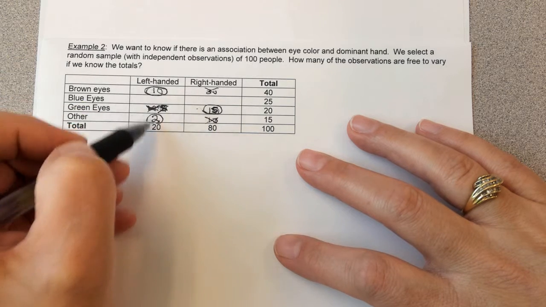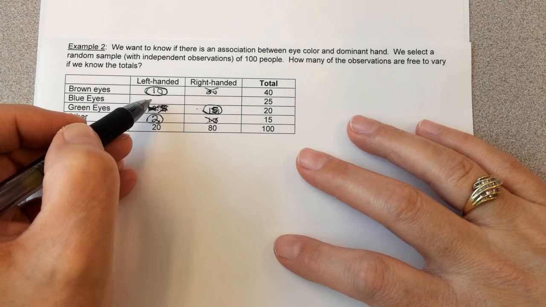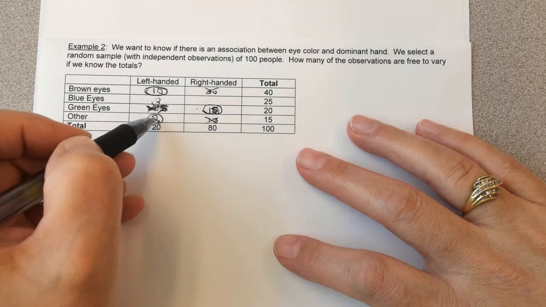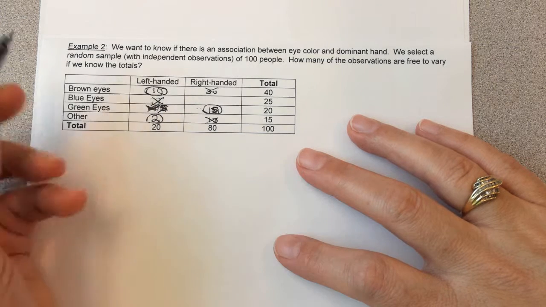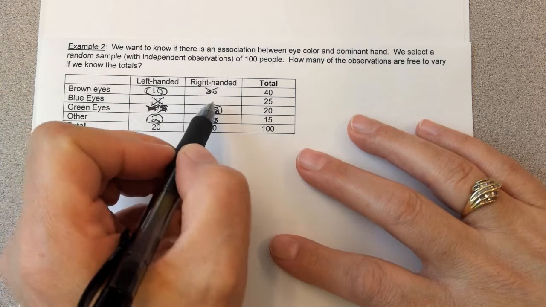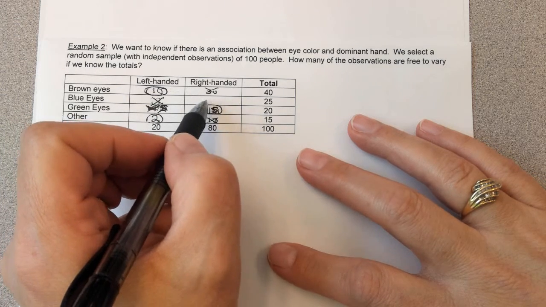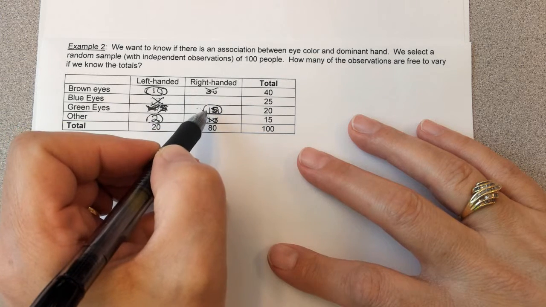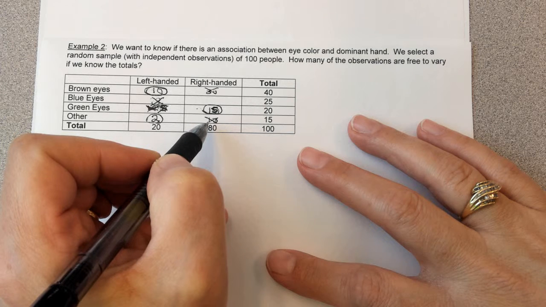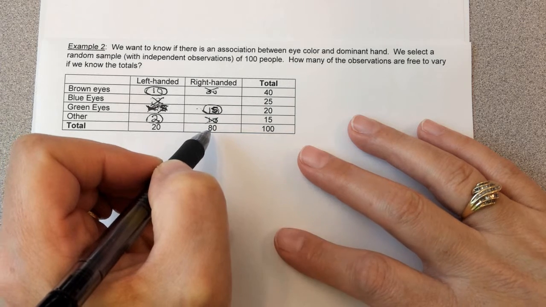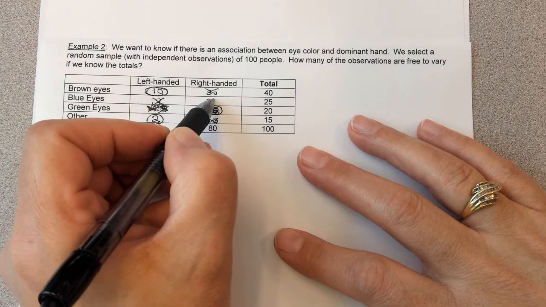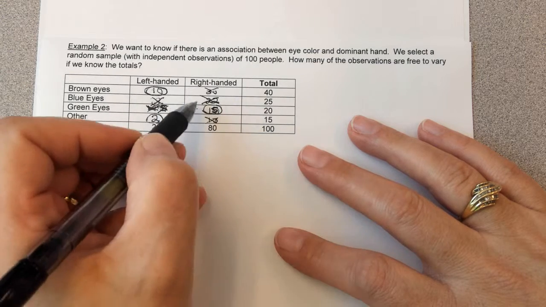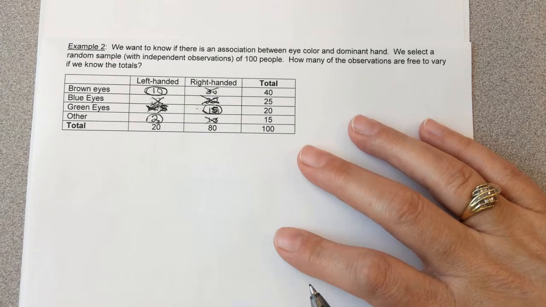But in the left-hand column, we know things have to add up to 20, which means the blue-eyed left-handed people do not have any freedom to vary. They have to be 3 because 10 plus 3 plus 5 plus 2 have to add up to 20. So 3 was not free to vary. And in the right-handed column, the right-handed blue-eyed people, they don't have any freedom to vary either because, oh, please let this work. 30 plus 15 is 45 plus 13 is 58. This is 22, but that didn't have any freedom to vary. 22 plus 3 is 25. 22 adds, so that one wasn't free to vary.